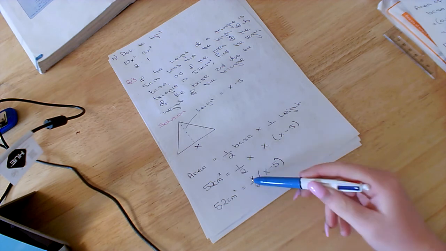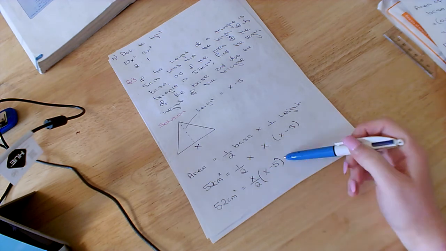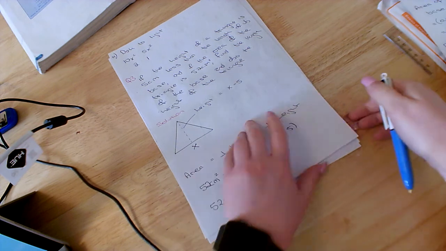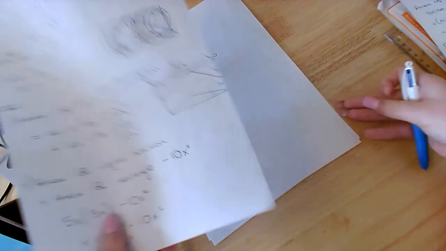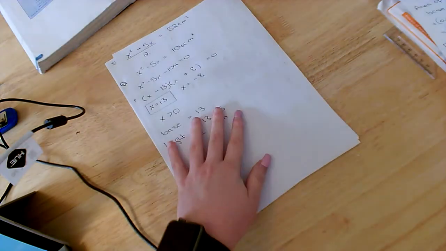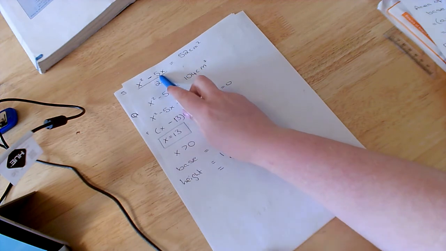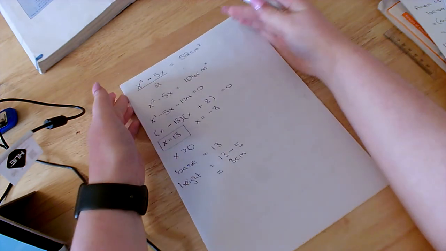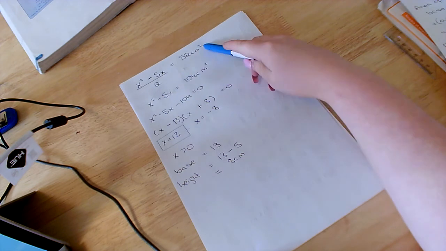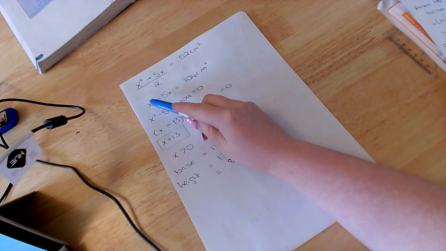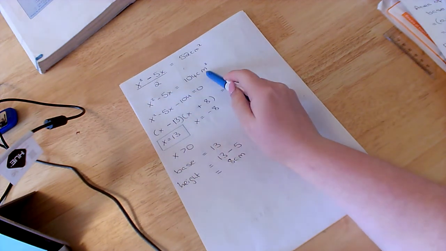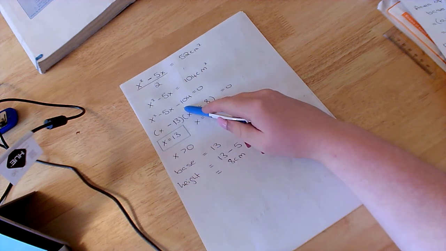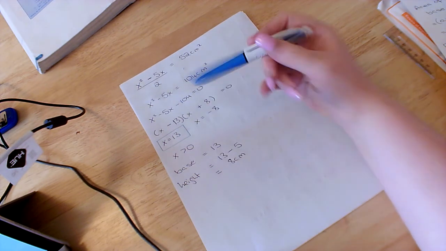Then I just have to multiply. So x times 1 gives me x over 2, and I need to multiply that by x minus 5. I'm going to multiply out the brackets first, and I'll have x squared minus 5x over 2, and that's equal to 52 centimeters squared. Now I'm going to get rid of my fraction by multiplying across by 2. So I'll have x squared minus 5x equal to 104, so x squared minus 5x minus 104 is equal to 0.